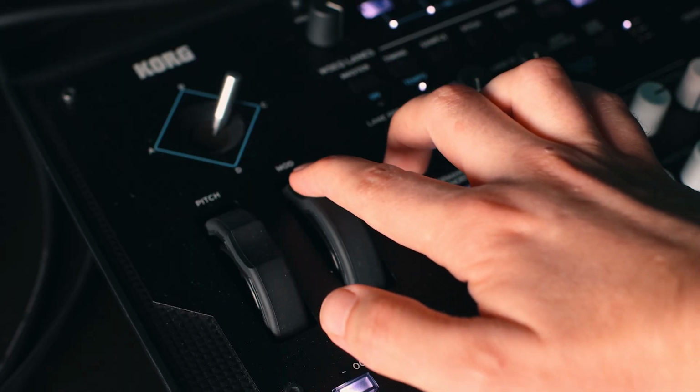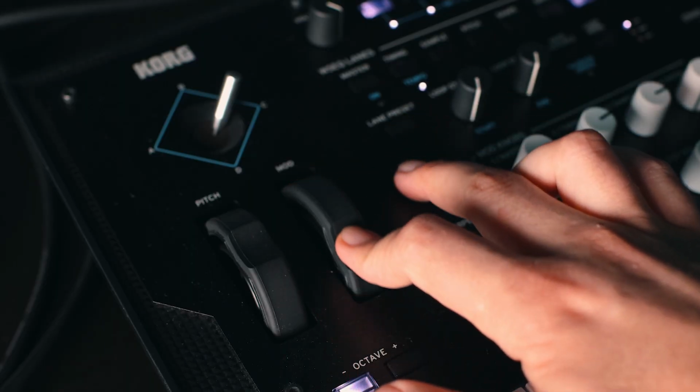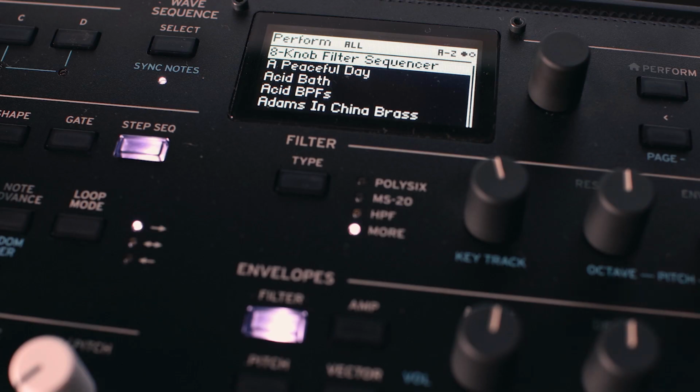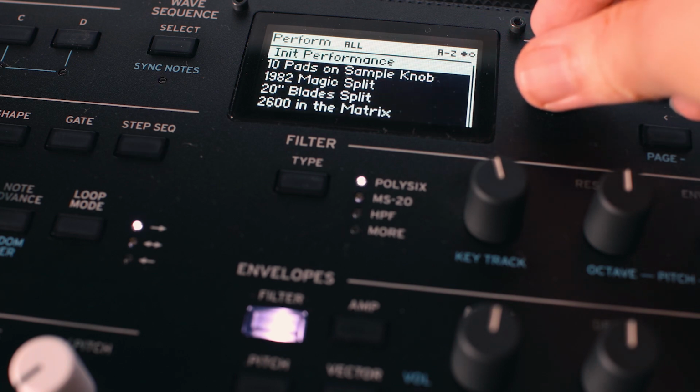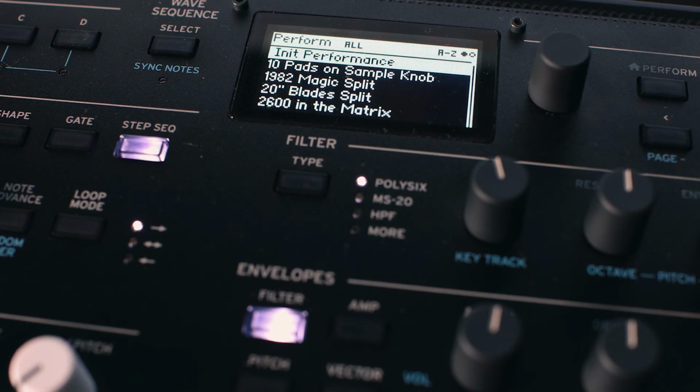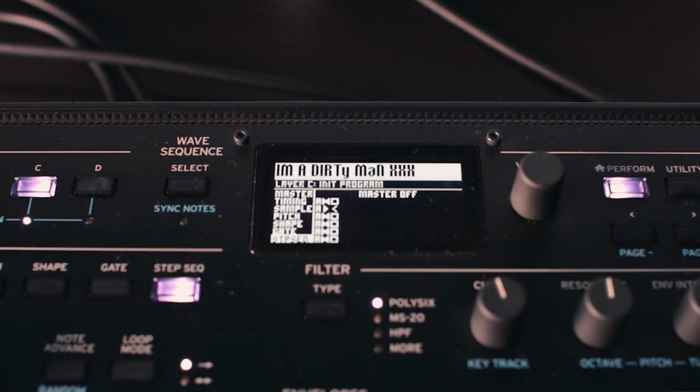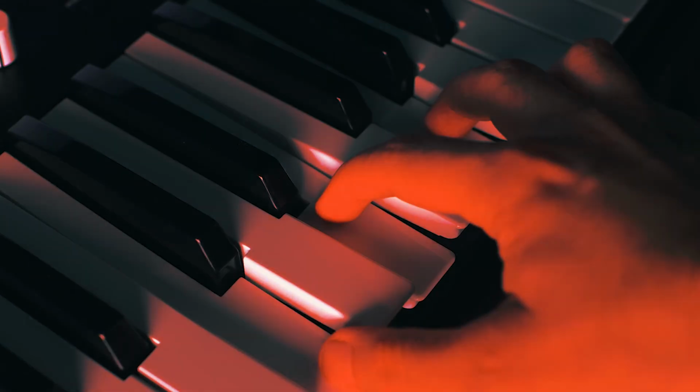Next thing you do is tweak some knobs and press some buttons and whoa, the sound changes. This seems to be easy. And then you go back to the first performance, which is the init performance, and then you try to create something from scratch.